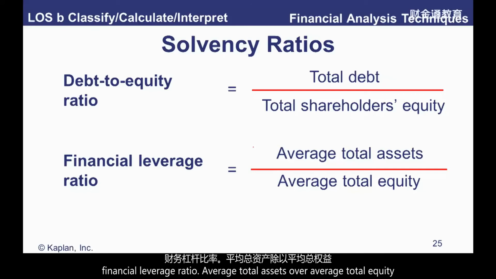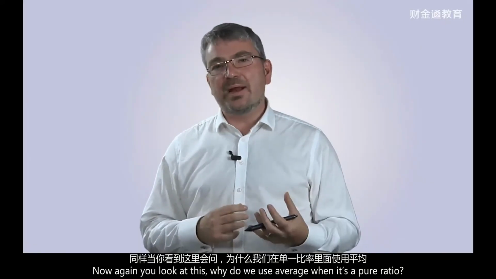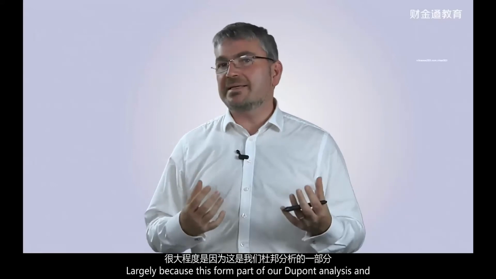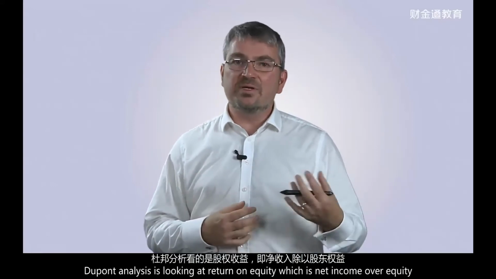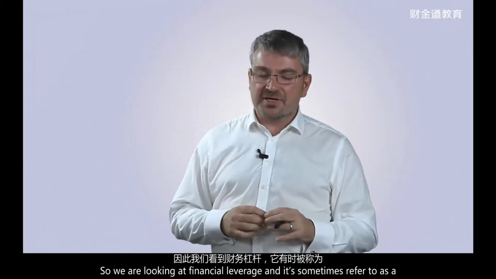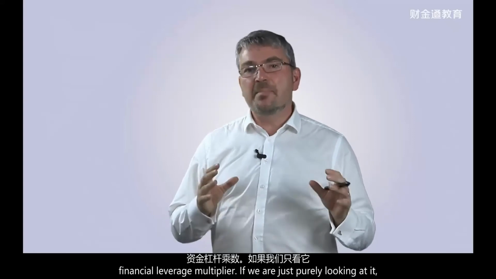Financial leverage ratio, average total assets over average total equity. Now, again, you look at this and you think, well, why are we using average when it's a pure ratio? Largely because this forms part of our DuPont analysis. And DuPont analysis is looking at return on equity, which is net income over equity. So if we were looking at the financial leverage, and it's sometimes referred to as the financial leverage multiplier.